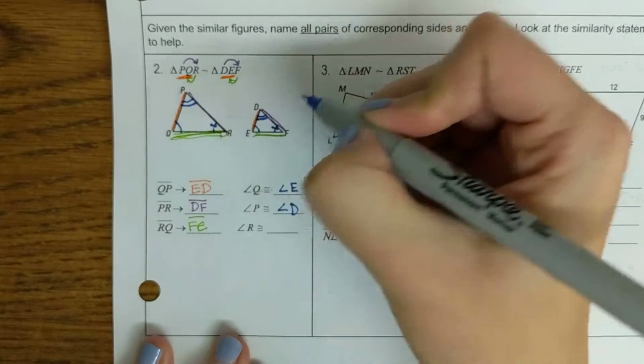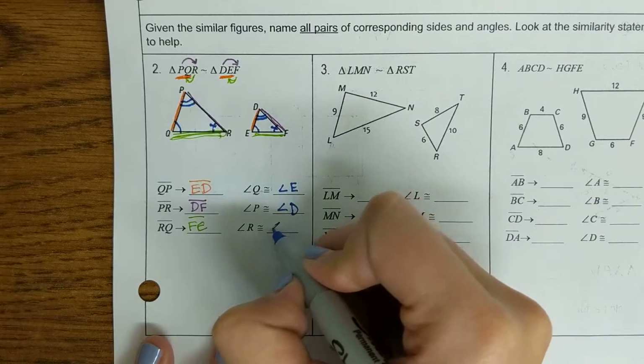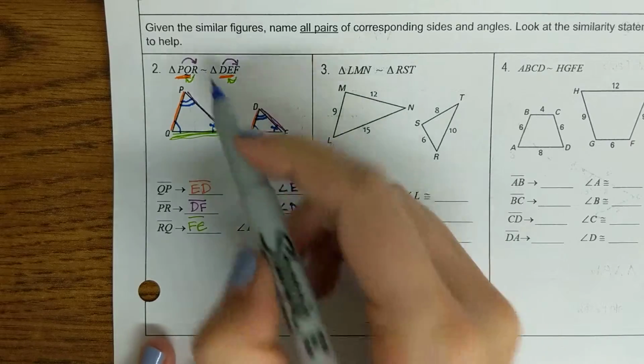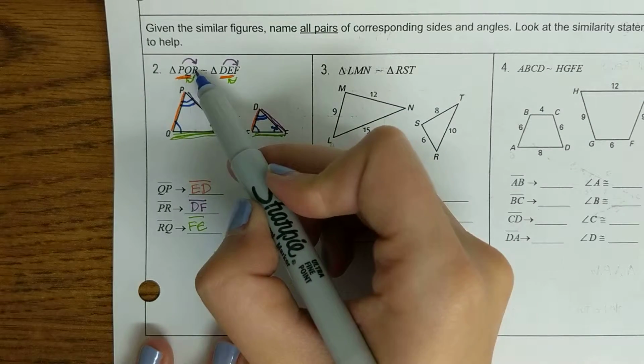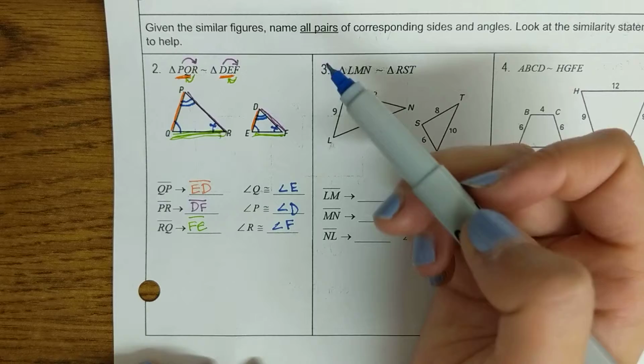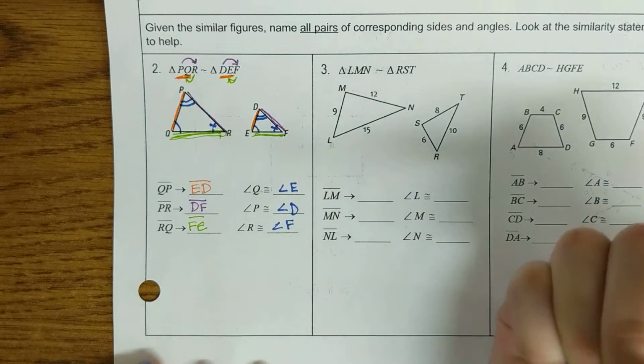That goes with angle F. R is the third letter in the similarity statement. F is also the third letter. So those are the angles that correspond.